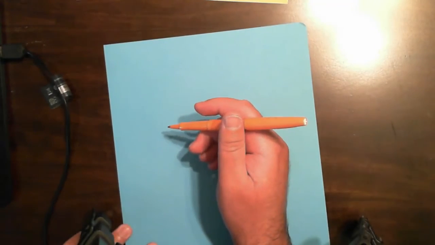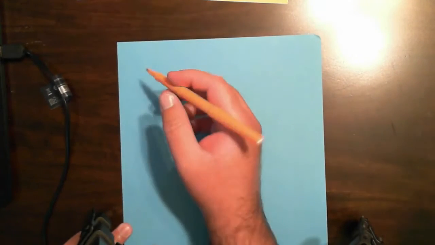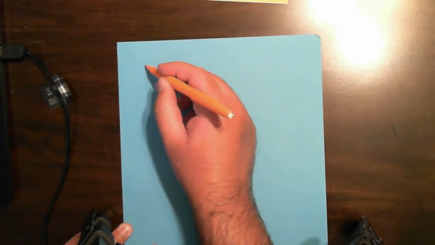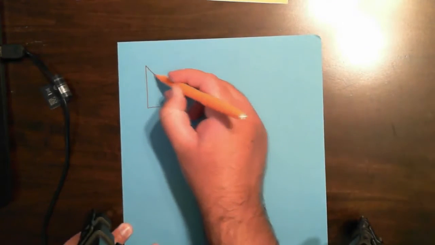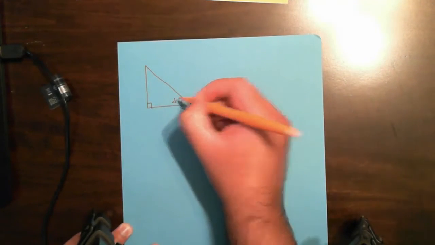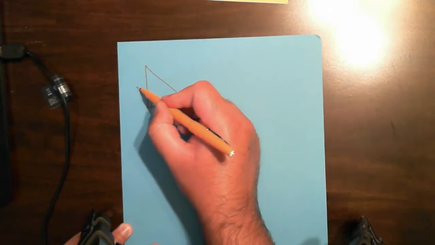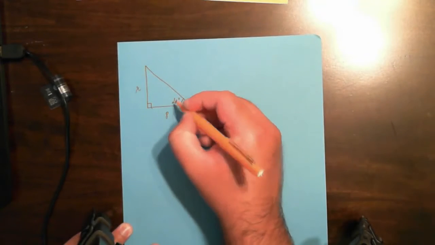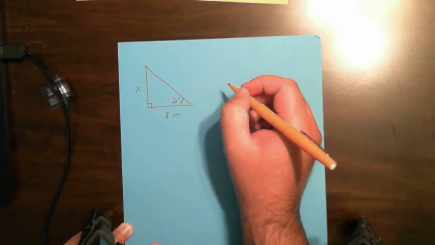Okay, so now we're going to look at using trigonometry, specifically here the tangent ratio, to find a missing side. So let's jump right into an example. Let's say I've got the 20-degree angle. I want to find this side, but I know that this one has a length of 8 centimeters.